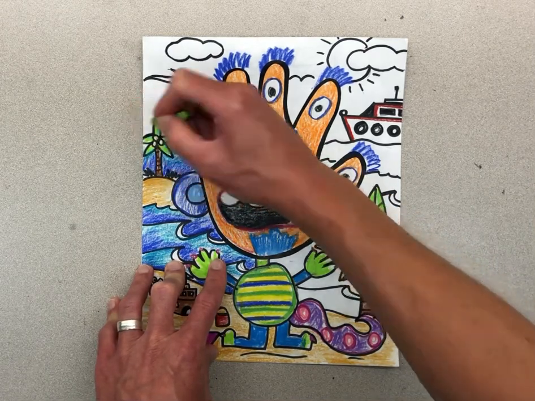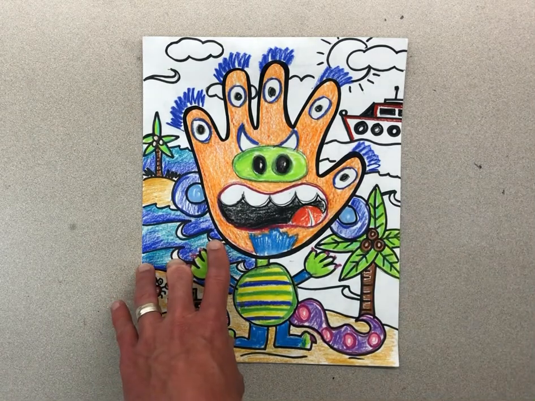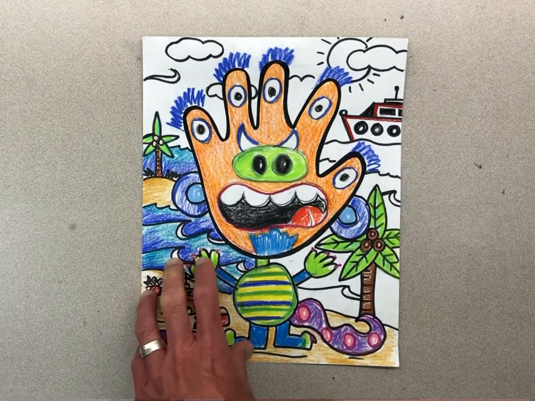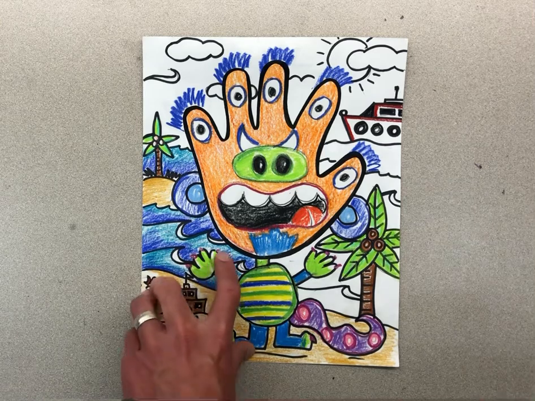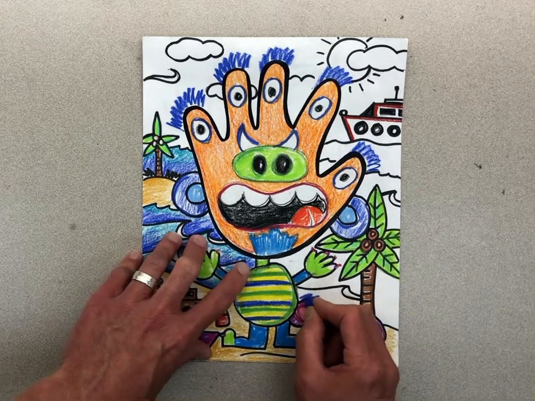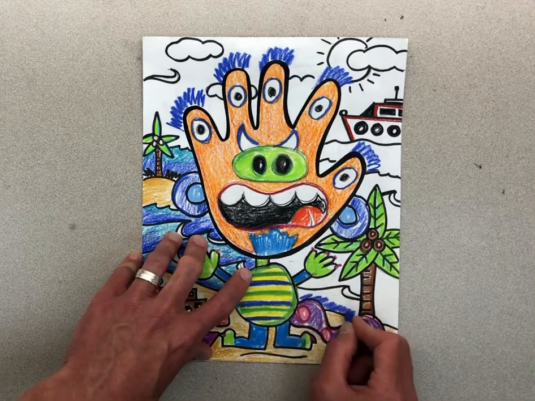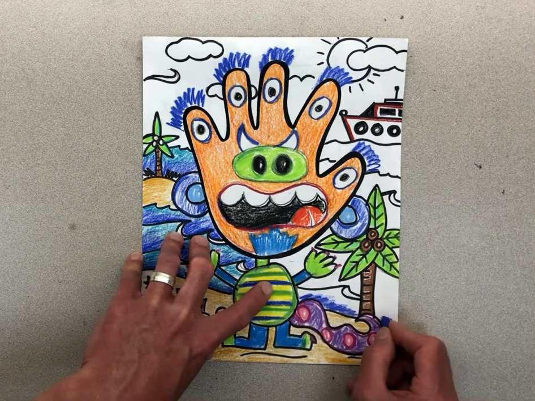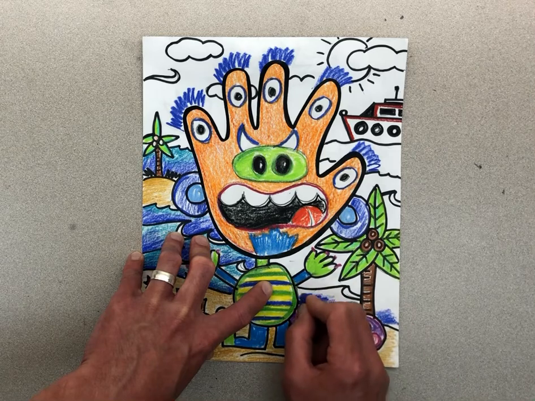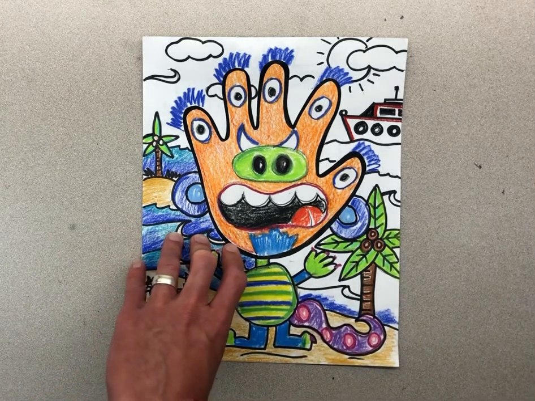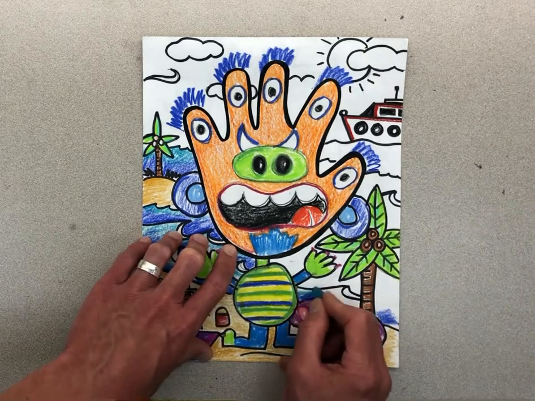Then, when I'm working on the water, kind of the same thing. Instead of just using one blue, I'm gonna do maybe a darker blue right here at the bottom of these waves, but then do a lighter blue at the top of them.